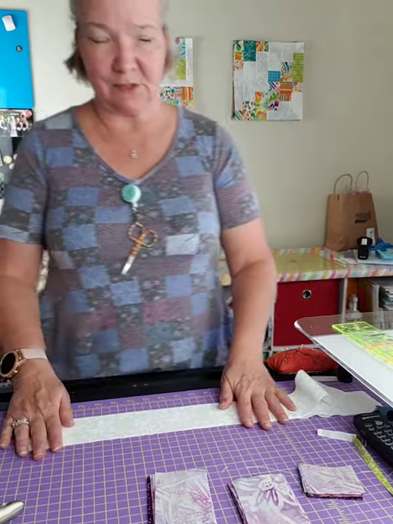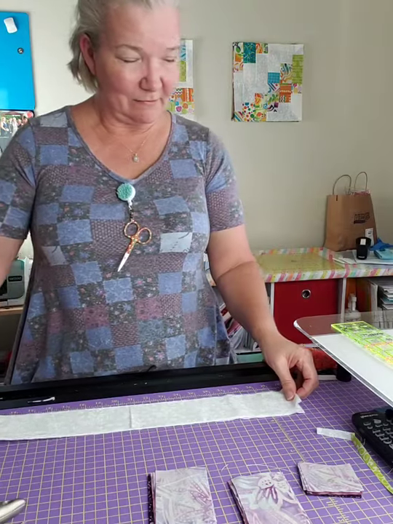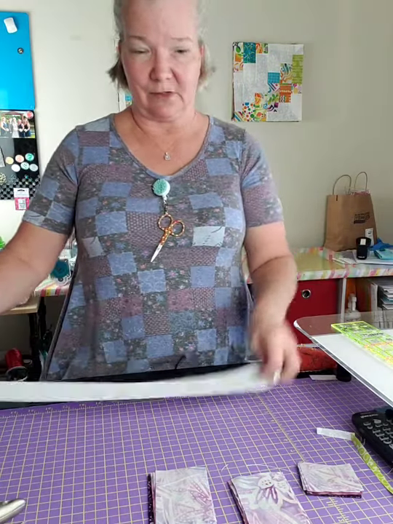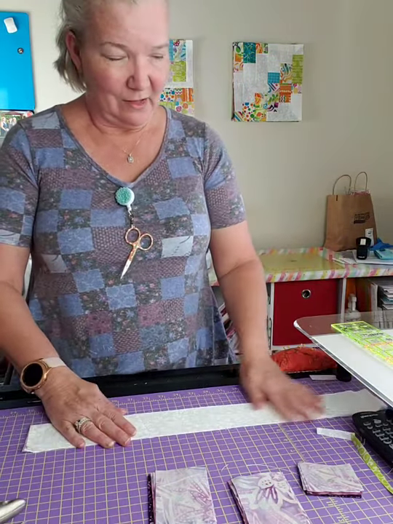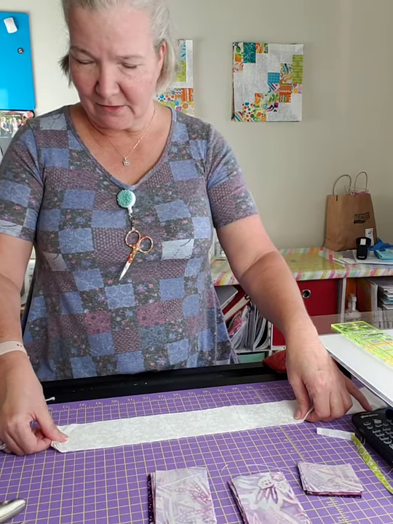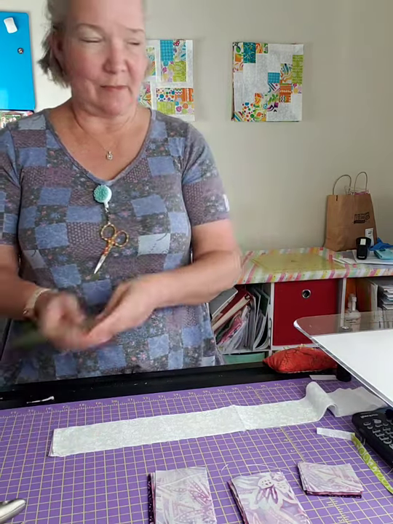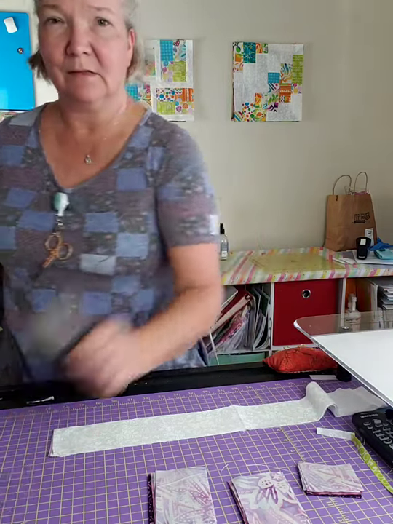So what I've done is I put down two sets folded in half of my accent color, because that's the one I don't have right now. And normally I have all this cut, but I got it cut and I thought, oh, I'm done. And I walked away. Ta-da, guess what? I'm not done. All right, so I'm going to take my ruler and my cutter.